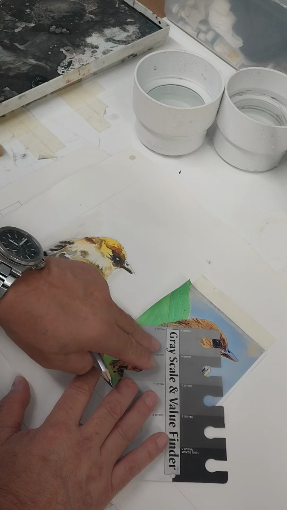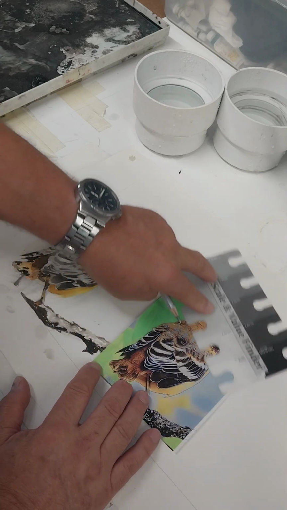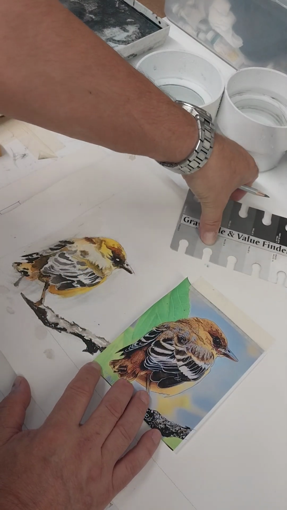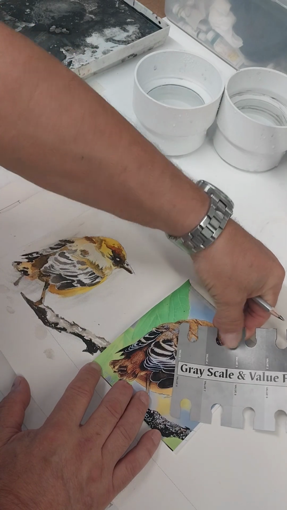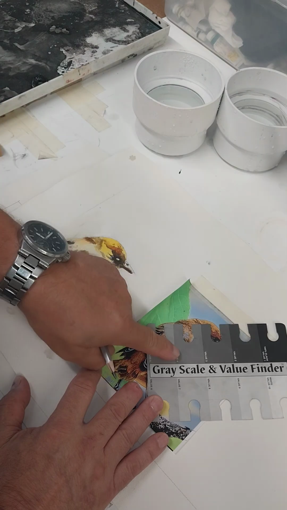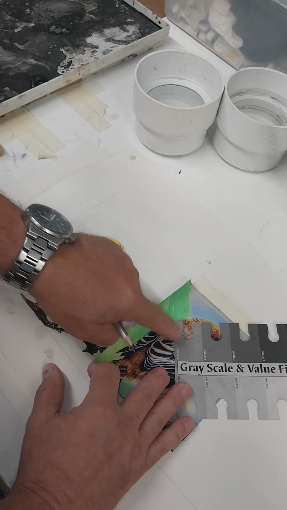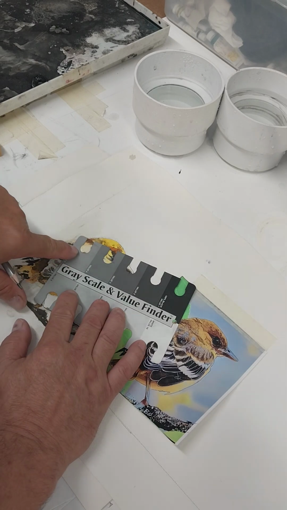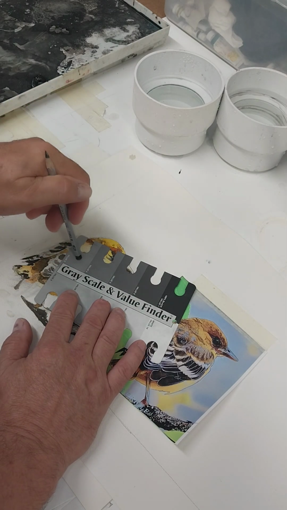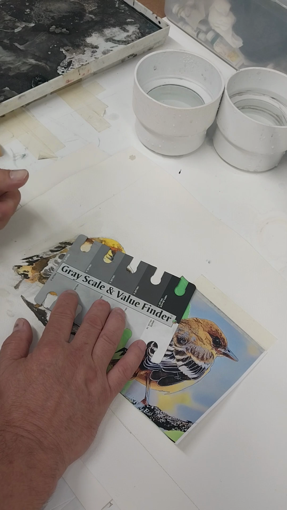When does this start blending in? Okay, see how this stands out? So I'm going to say this is about a 5 right here. Now let's go here. Does that match, or is this too dark, this too light?